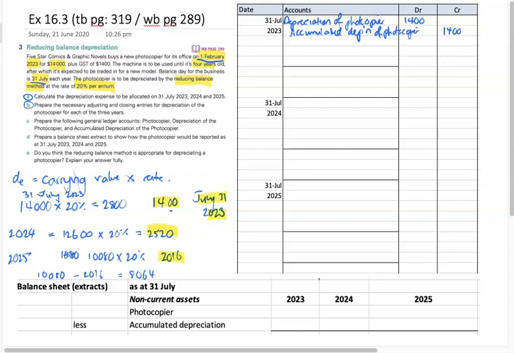And hopefully you can read that. Doesn't really matter because you can hear what I'm saying. We would then do a narration here, and I'm only going to do one narration here, so we have heaps of space. Our narration here would be an adjusting entry, because we are doing an adjustment to our assets, and we're doing it for 6 months depreciation. And it's really important that you say that this is reducing balance.